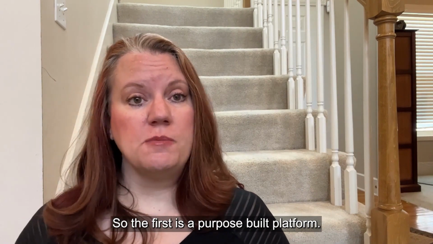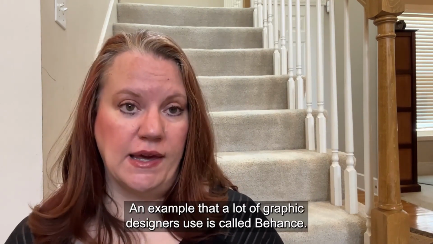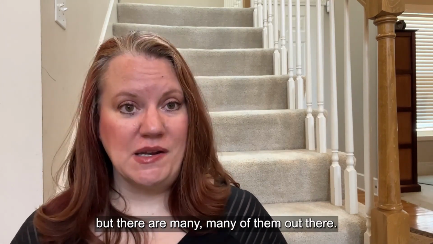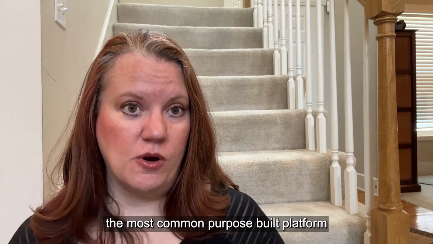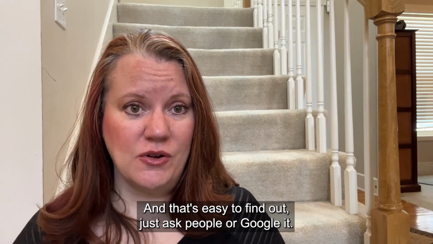The first is a purpose-built platform. An example that a lot of graphic designers use is called Behance. Oftentimes coders will use Git, but there are many, many of them out there. So you can look for whatever the most common purpose-built platform for portfolio creation is, and that's easy to find out. Just ask people or Google it.